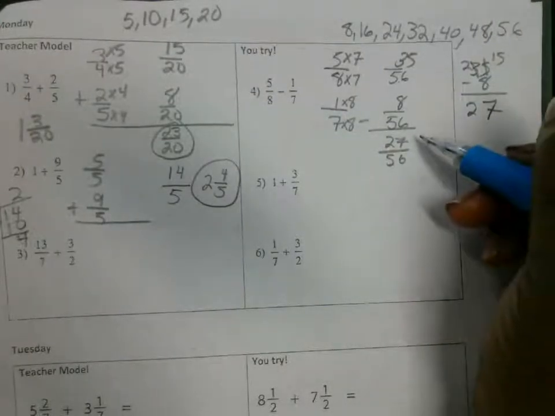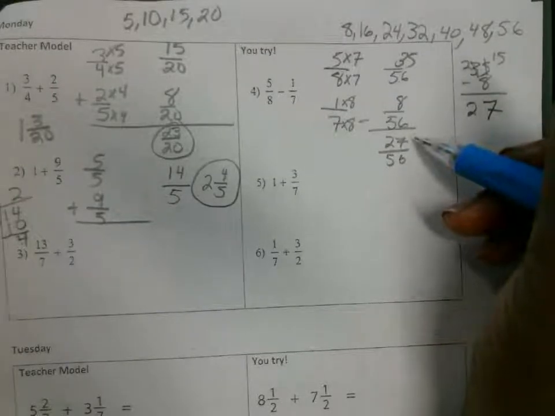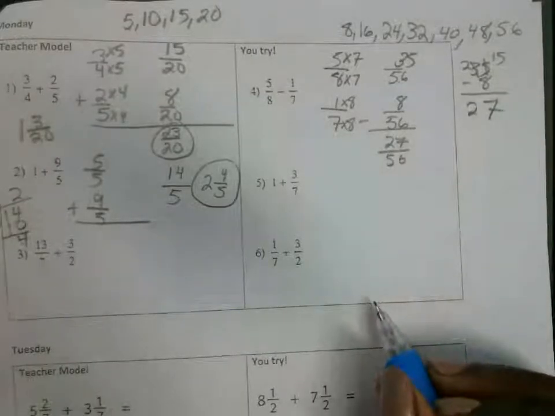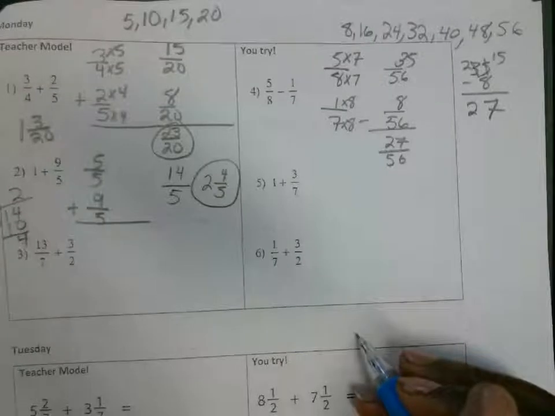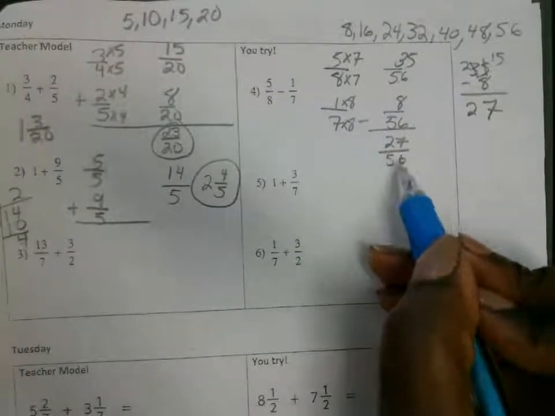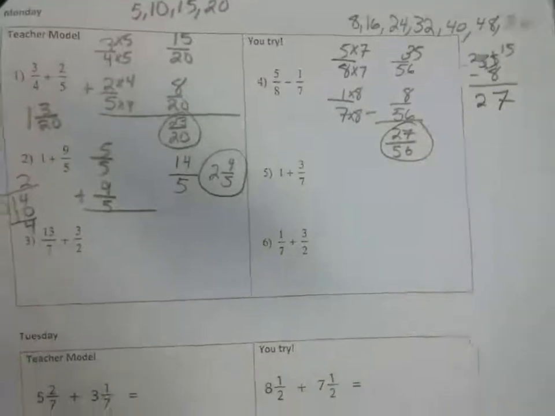We think, what will go into both numbers? Let's see. Nope, that's it. So we got it because we can't do 9. No. 3. No. All right, so we're good. I was going to say 3, but then it doesn't work out here. So this is our reduced fraction.